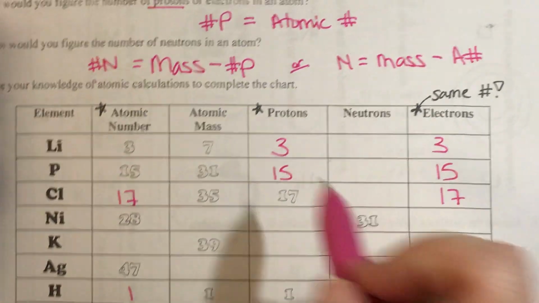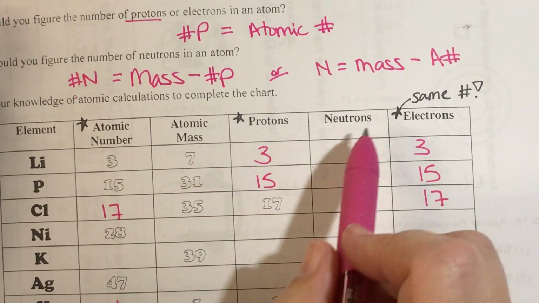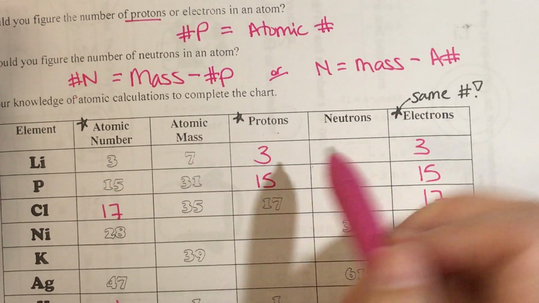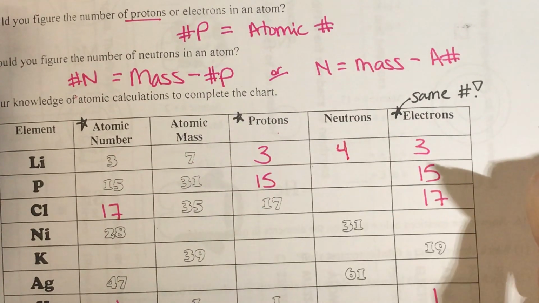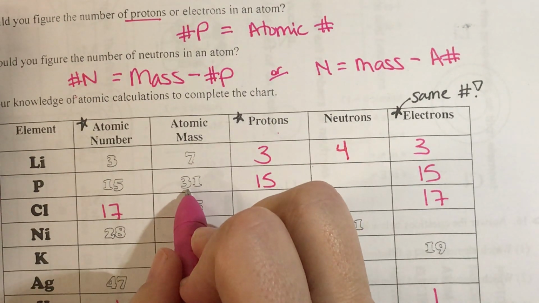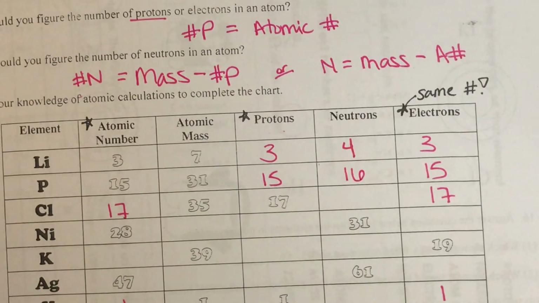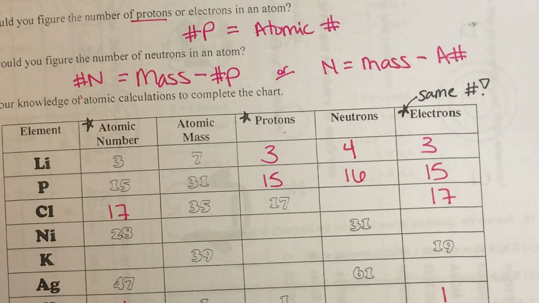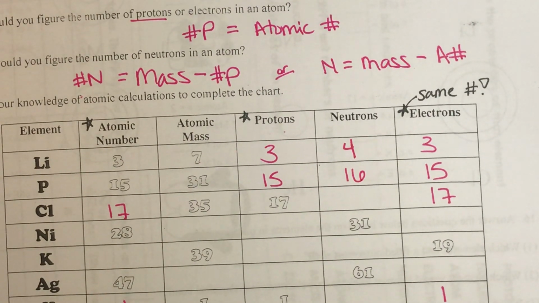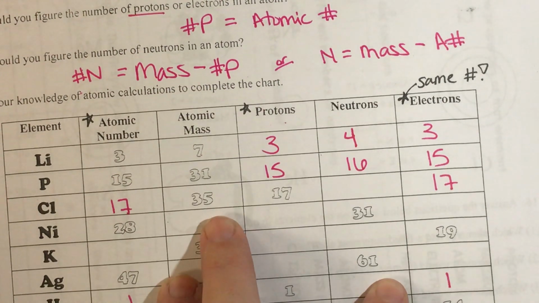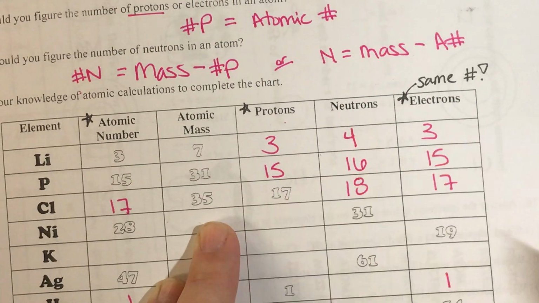So then let's do some neutrons. To get the neutrons, it's the mass minus the number of protons. So 7 minus 3 gives me 4. For phosphorus, 31 minus 15 gives me 16. For chlorine, 35 minus 17 gives me 18.